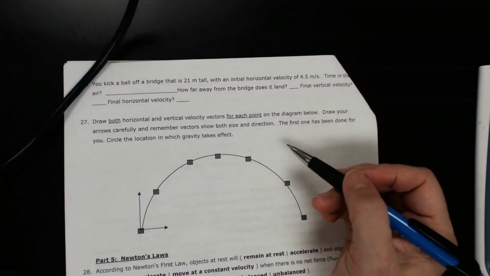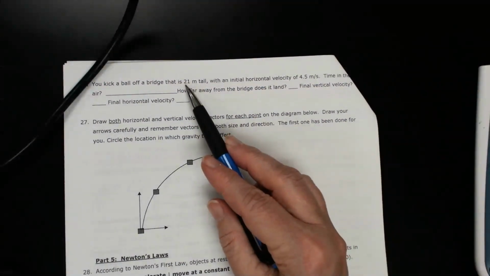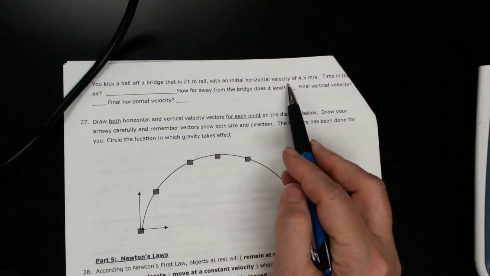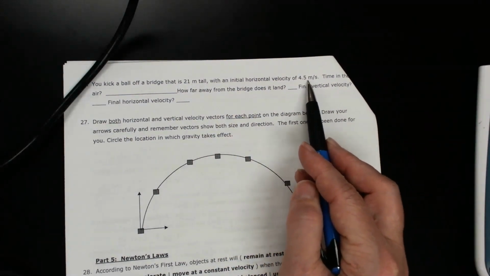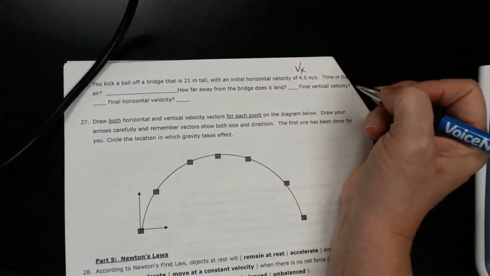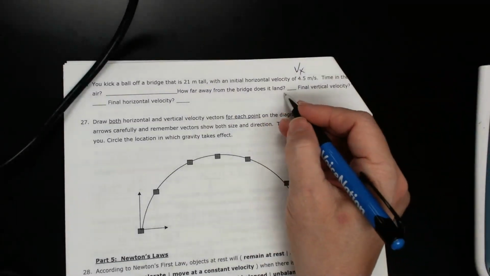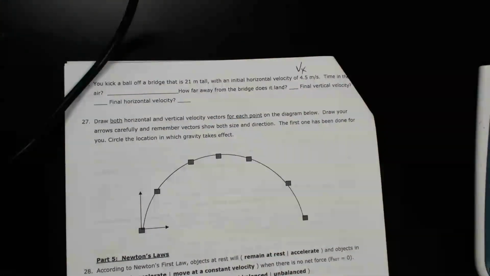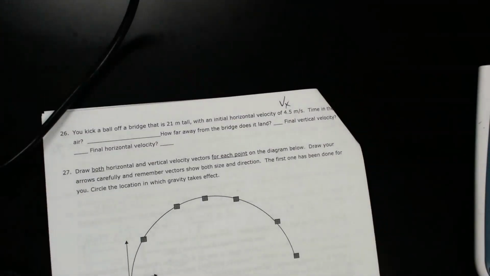Okay, we're going to kick a ball off a bridge that is 21 meters tall with an initial horizontal velocity of 4.5 meters per second. What's our time in the air? How far away does it land? Okay, so these are all questions that went back to the horizontally launched projectile.